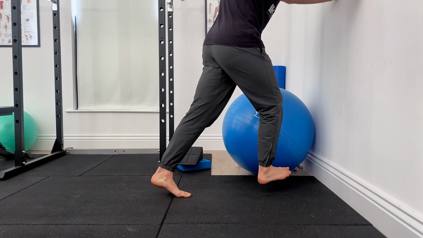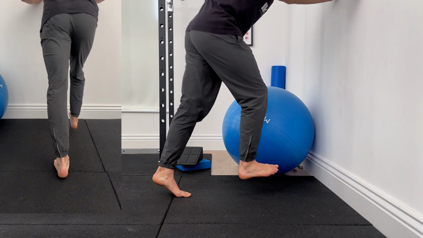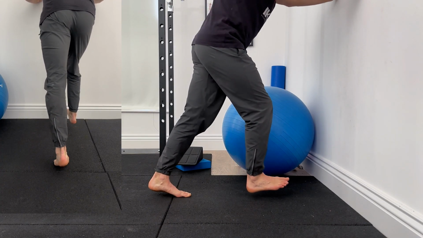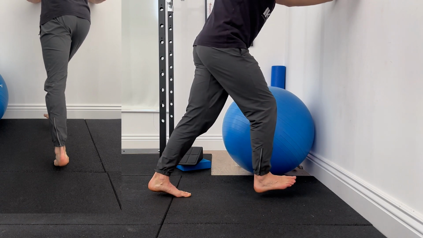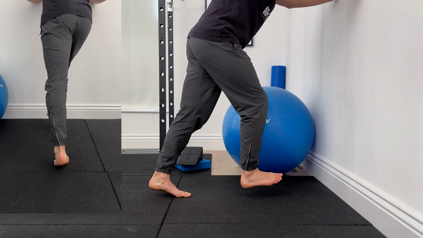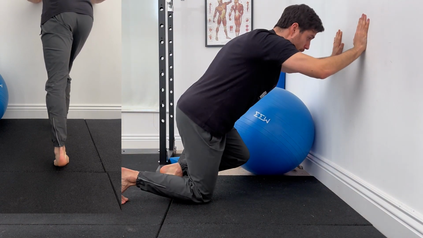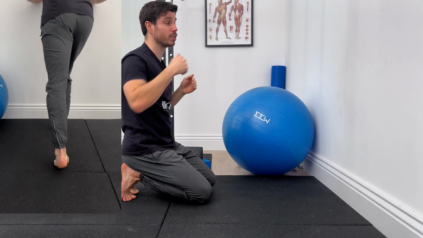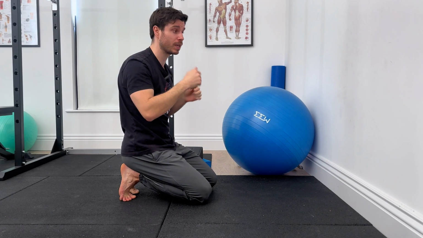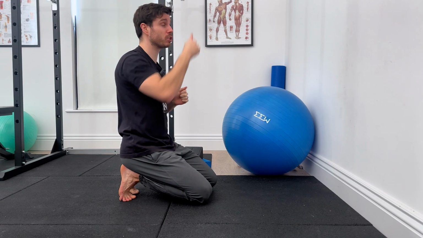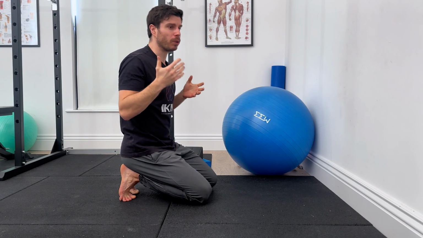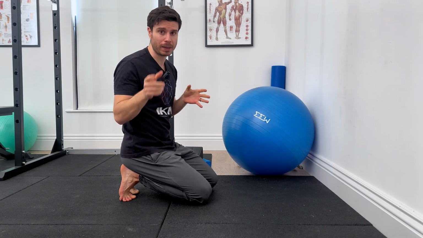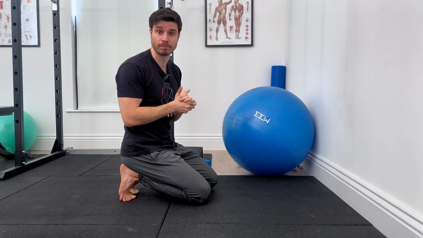Now we don't want to do this where you're just driving the pelvis up and we're almost dropping the shin back the way. We want to project the body up and forward towards the wall, so we're actually getting that load into the plantar flexors. If I'm just driving the pelvis up to the ceiling, I'm not really keeping that tension on the plantar flexors and coupling that with supination.